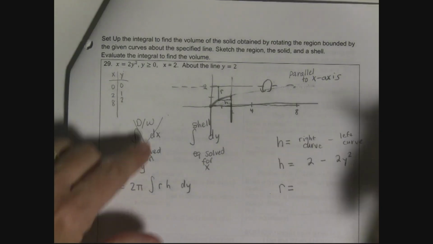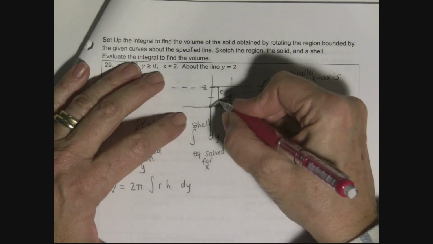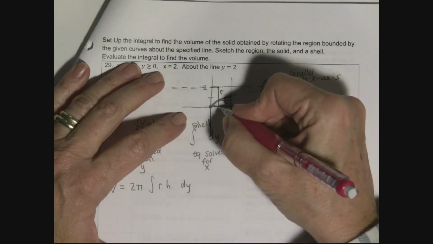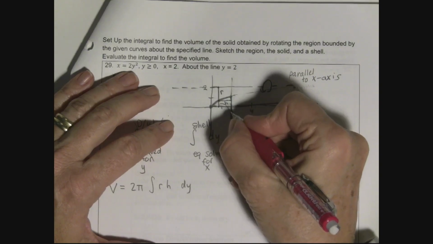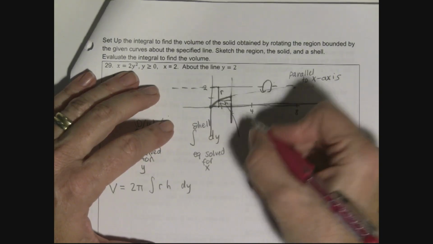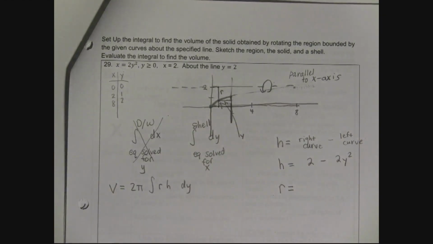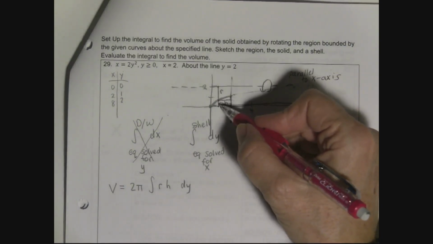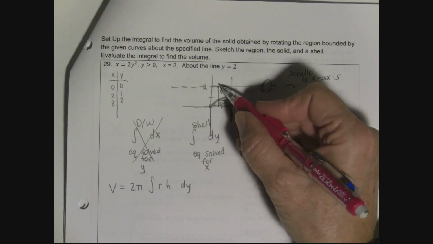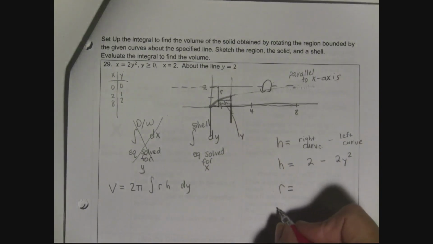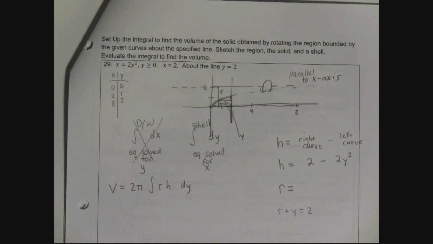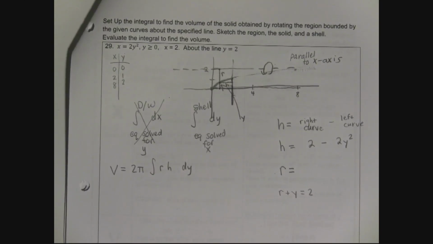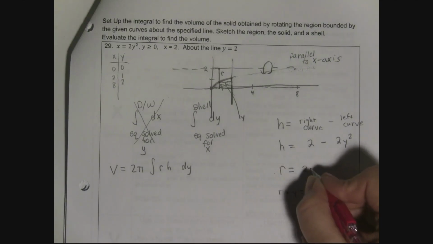But here's the deal. And I wish I had more room right here. This distance right here from the x-axis up to where r meets h, this distance right here, which I'll make a little arrow to, is equal to y. And so really what I have is r plus y equals the whole thing, which equals 2. And so when I'm trying to find r, I know that r plus y equals 2, and I'm wanting to say what r is. So if I subtract y from both sides, I get 2 minus y.